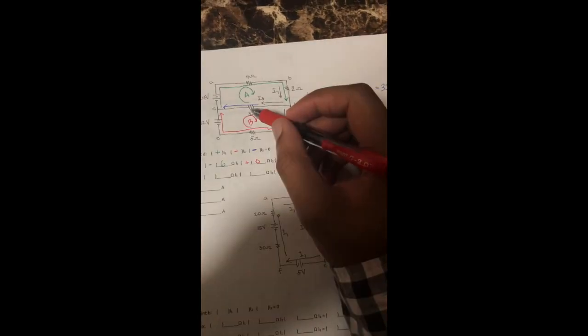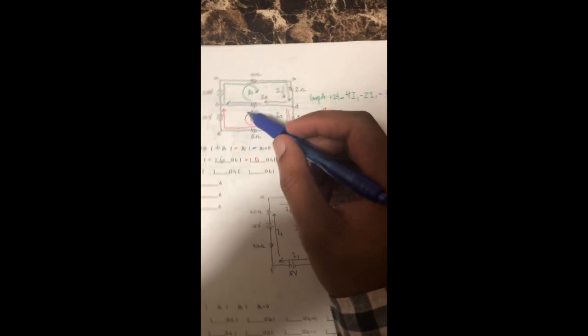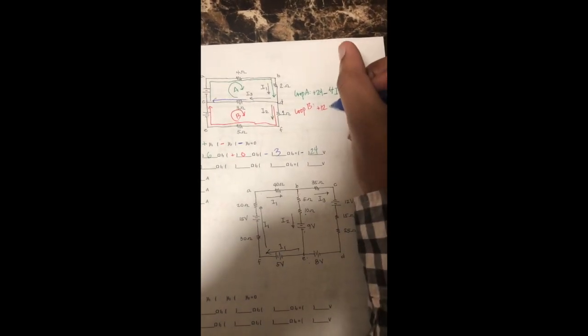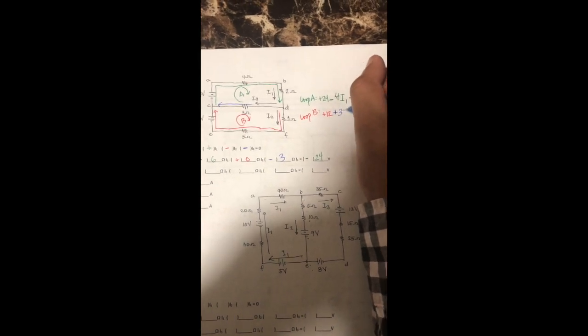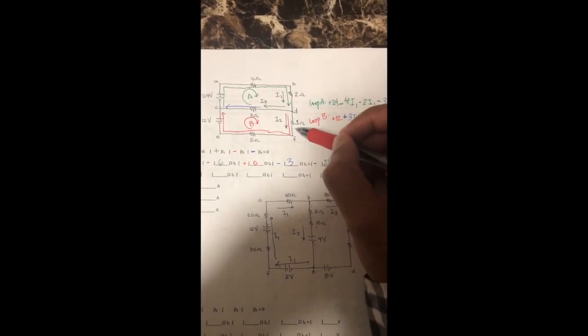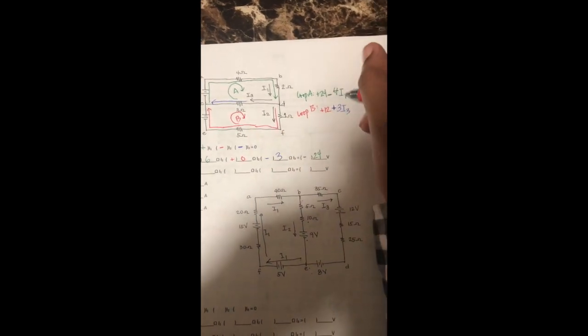Then looking at this 3 ohm resistor, it's getting current 3, and the loop is flowing this way to the right, but that current's going to the left, so it's going to be plus, because they're in the opposite direction, I3. Then looking right here, the current's going down, just like the loop is going down, so it's going to be minus 1, and that's getting I2. So minus 1 I2.